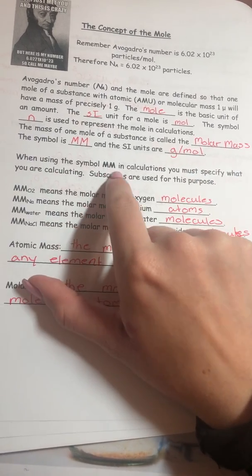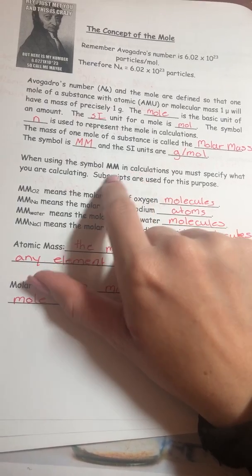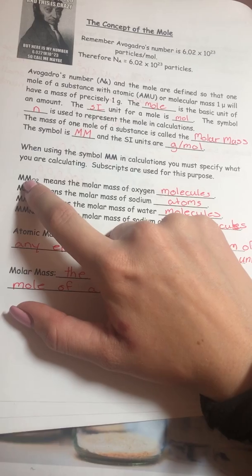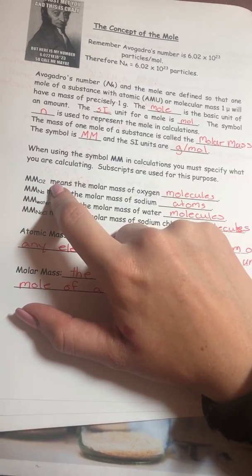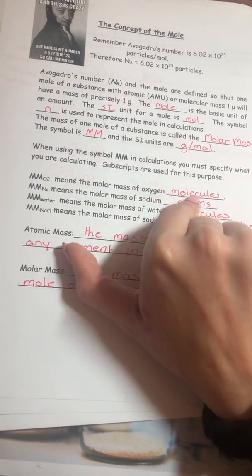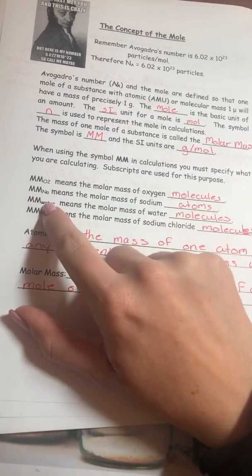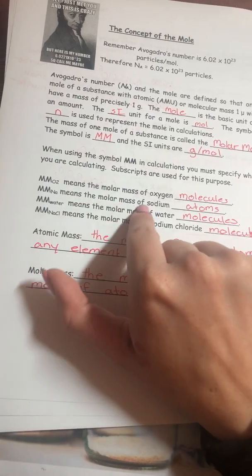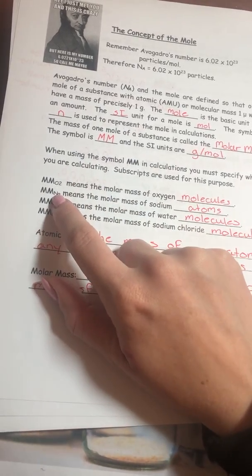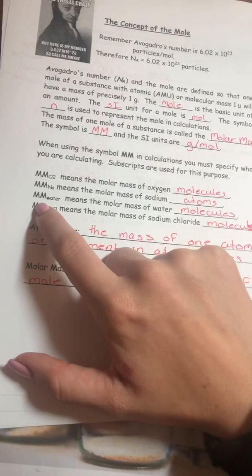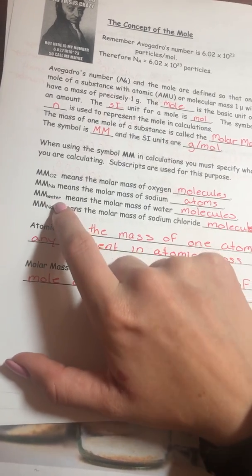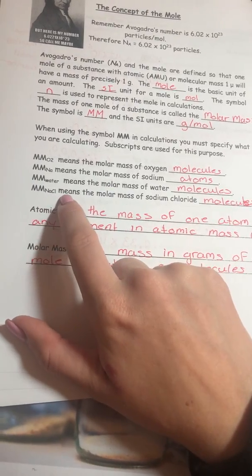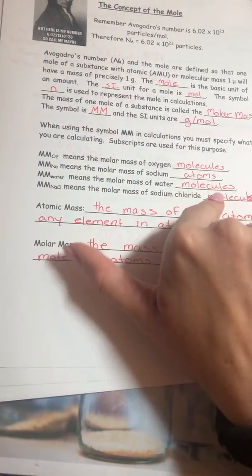When using the symbol MM in calculations, you must specify what you are calculating, so we're going to use subscripts for that. For example, the MM of O2 means the molar mass of oxygen molecules, so 2 oxygen atoms. If I say MM of Na, this means the molar mass of sodium atoms, so it's just 1 sodium atom. The MM of H2O means the molar mass of water molecules, and the MM of NaCl means the molar mass of sodium chloride.